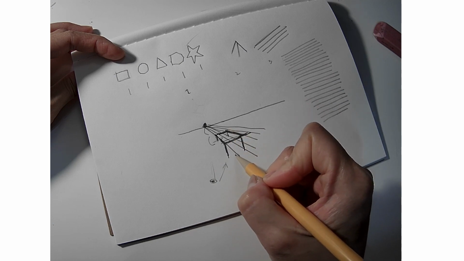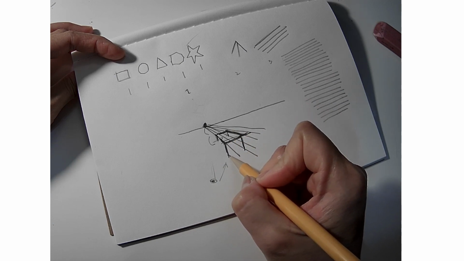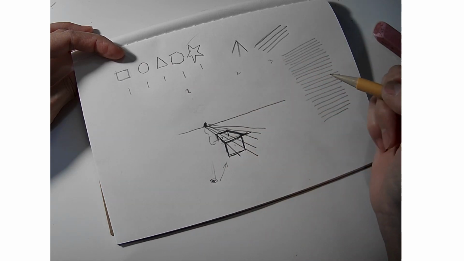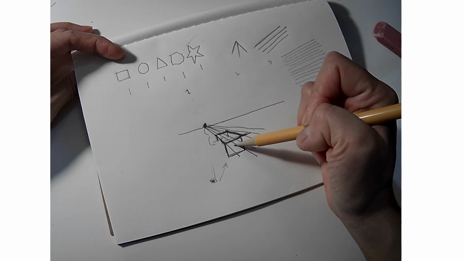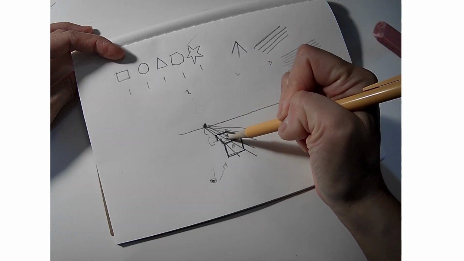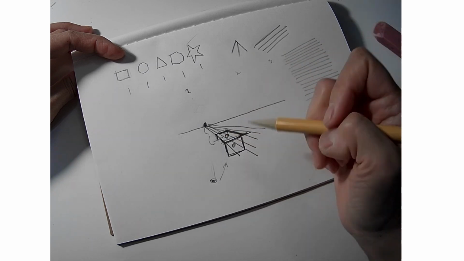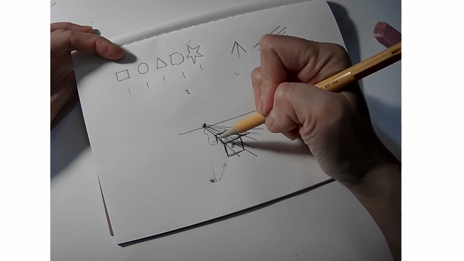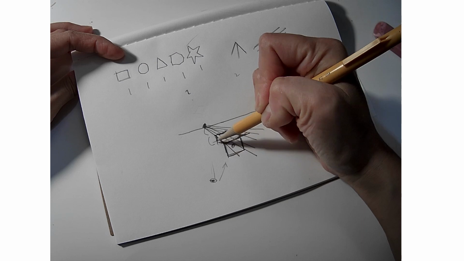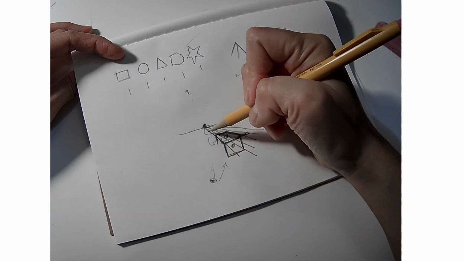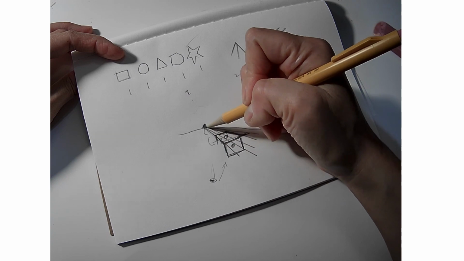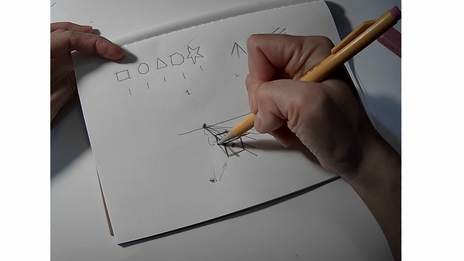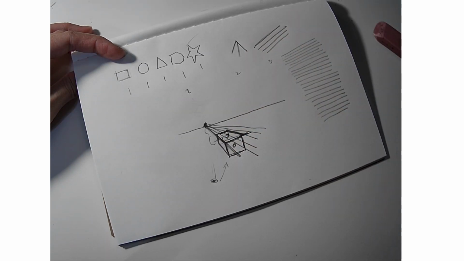And now I'm going to draw another horizontal line to define another plane of the cube. So now you made this front plane, and you got the top plane and then the side plane. And I'm going to continue to draw this side line by following this guide angle. So the guide angle is here. So I'm going to make this line. Now you made a cube.